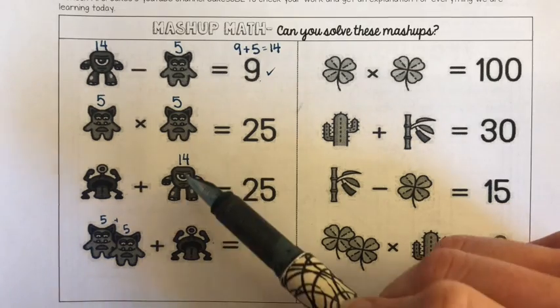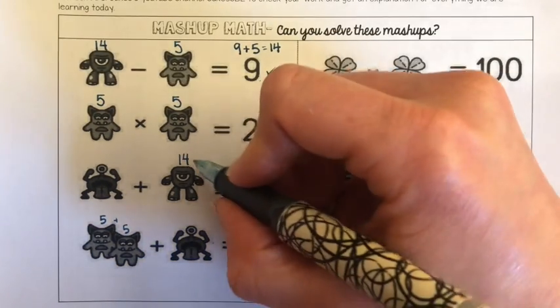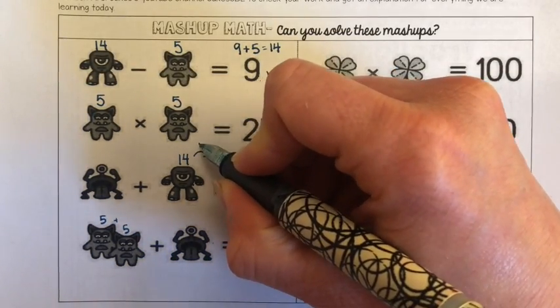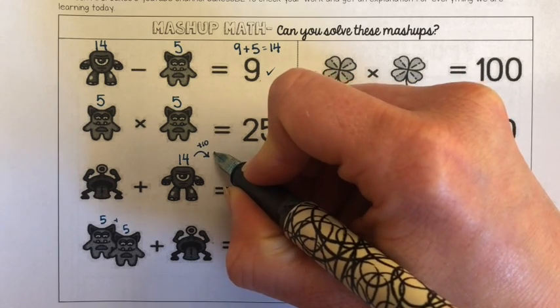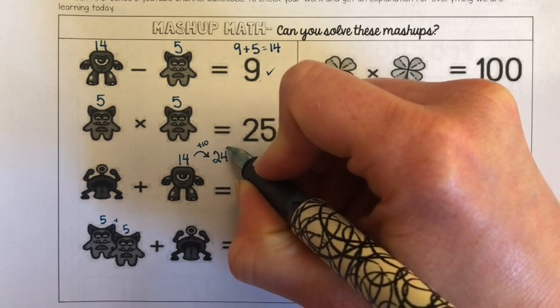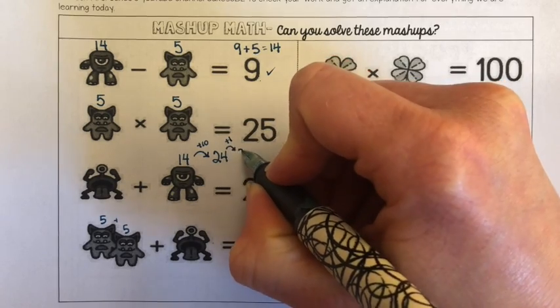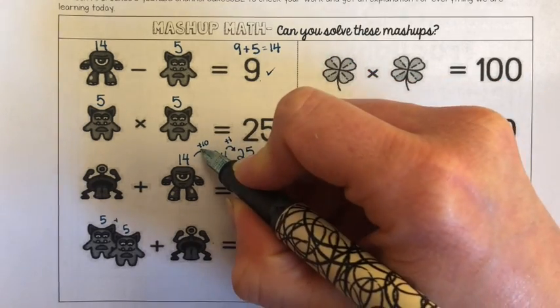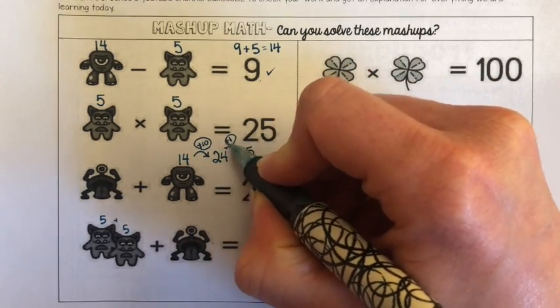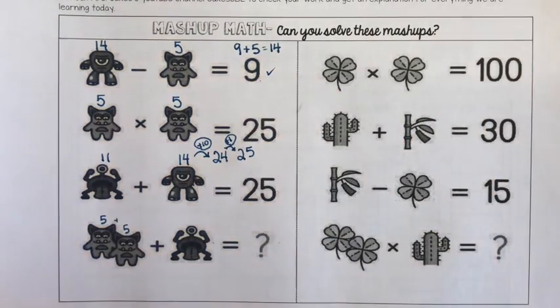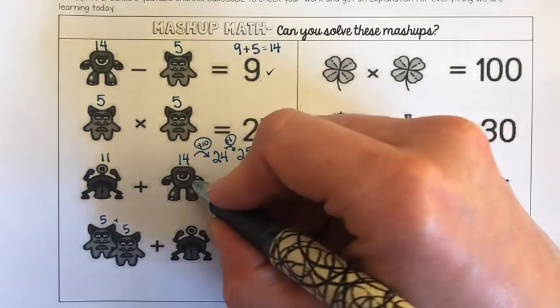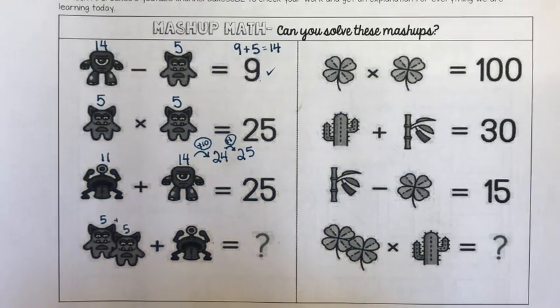Either of those are fine. I'm going to count up from 14. So 14 plus 10 is 24. Plus 1 is 25. So I counted up 10, 11. Okay, and now we can check that by going 11 plus 14. Yeah, 11 plus 14 is 25.